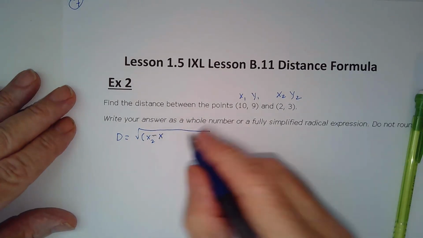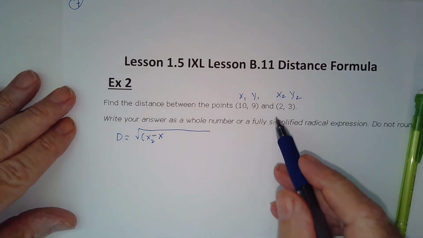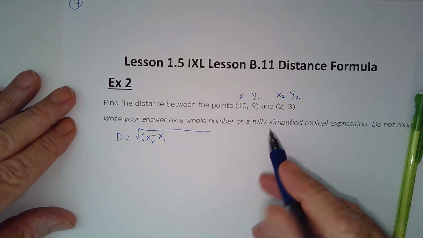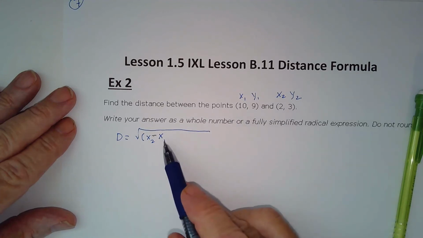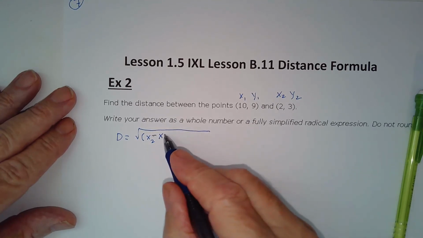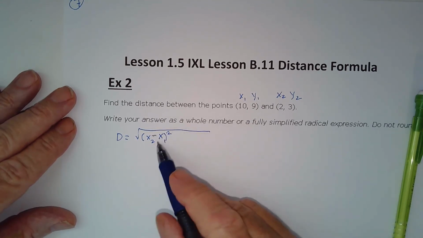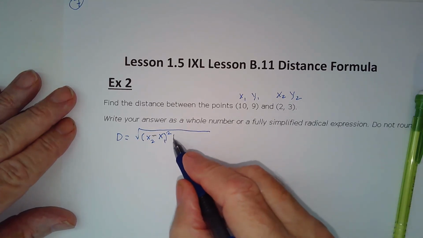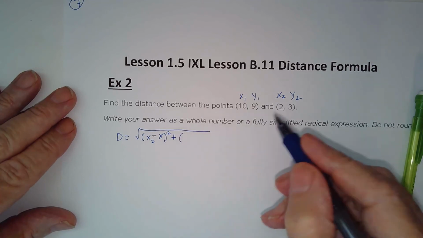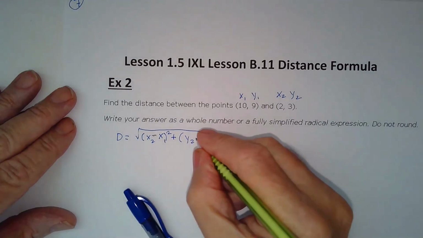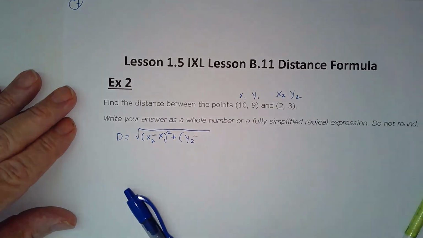I'm doing that because I want you to understand that if your x sub 1 here was a negative 10, I would have a negative sign and then a negative 10, and that would give you a positive number, and you'd have to know to change it to positive. So that's why I show the negative sign in pencil, to remind you of that. Okay, and then I'm going to add to that, so y sub 2, and then in pencil, negative y sub 1.